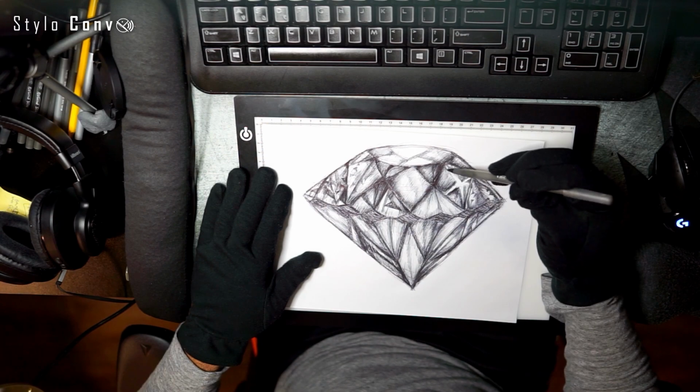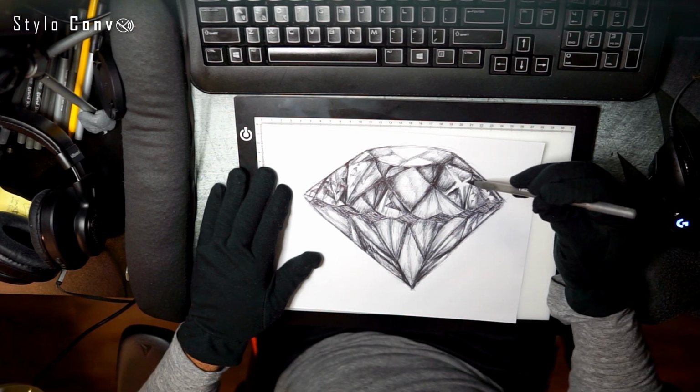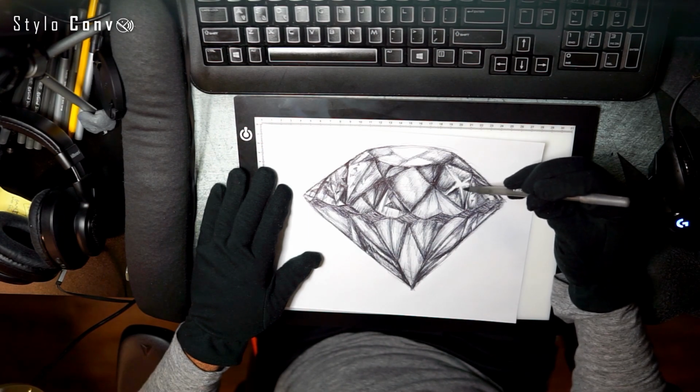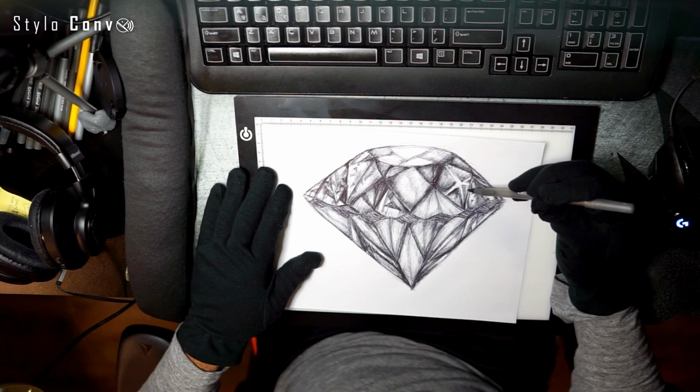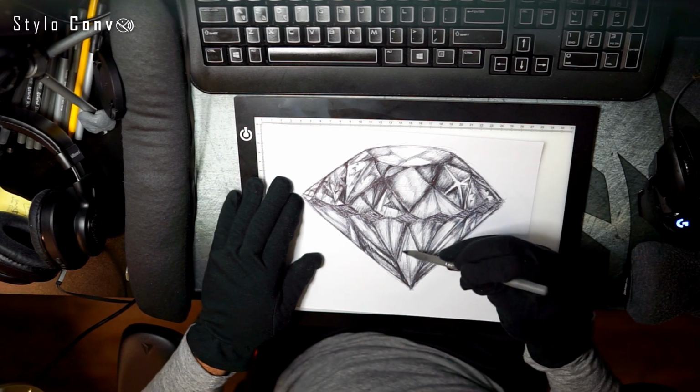Working on this negative space with the shine. This area a little bit darker.